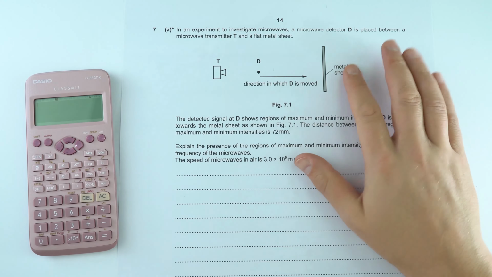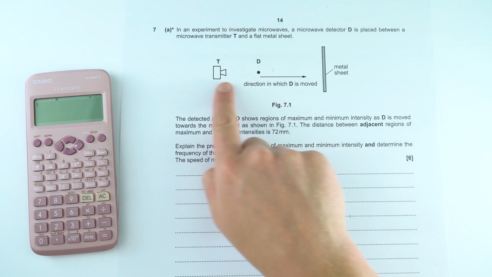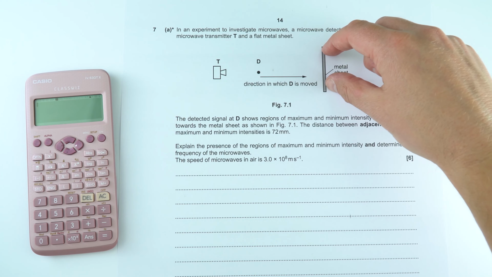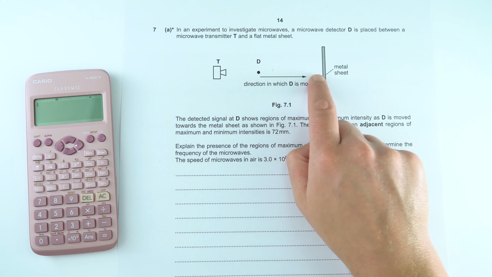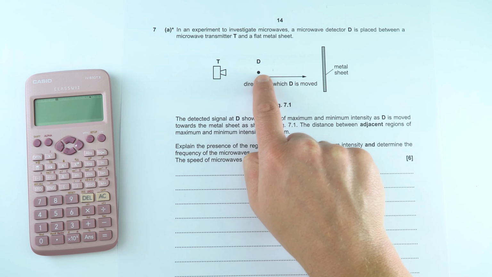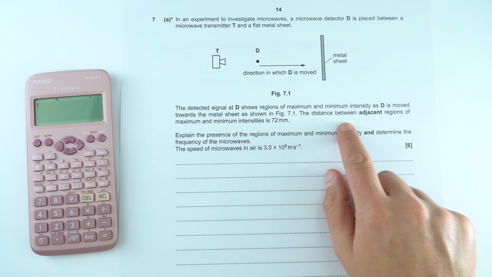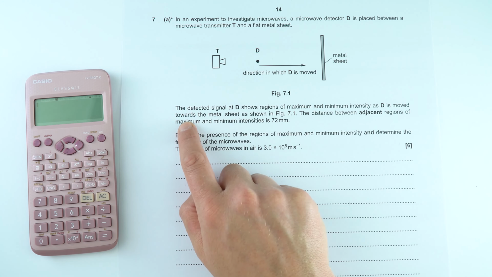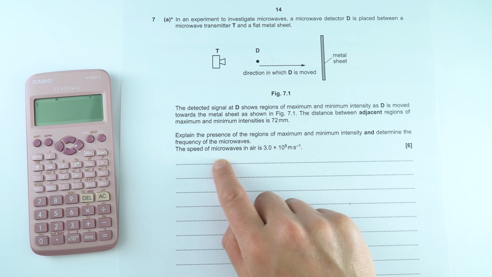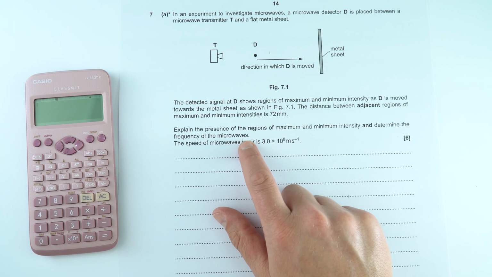So for question 7, we have a microwave transmitter, the kind of thing that you might have used at school. We've got a metal sheet, and what we're doing is sending a signal from this. It's going to hit the sheet and bounce back. And then we're going to have regions where we have destructive and constructive interference. As D is moved, we're going to get maximum and minimum values. It says here that the distance between adjacent regions of maximum and minimum intensities is 72 millimeters. We need to explain why this actually occurs and also determine the frequency of the microwaves.